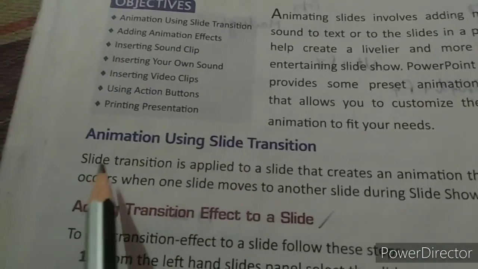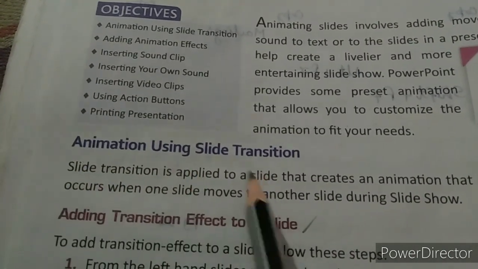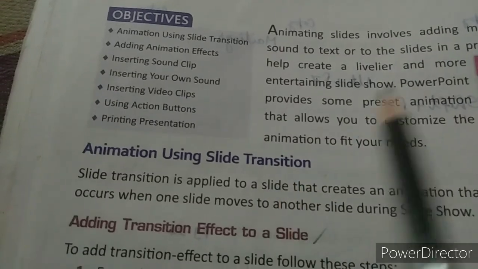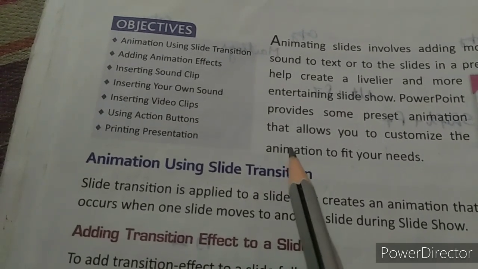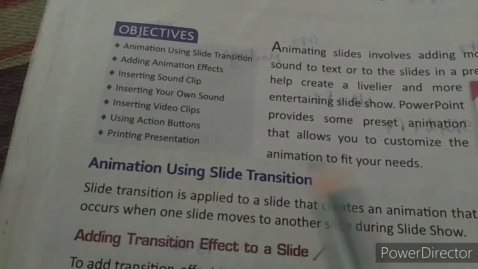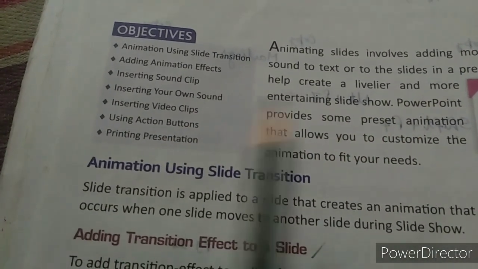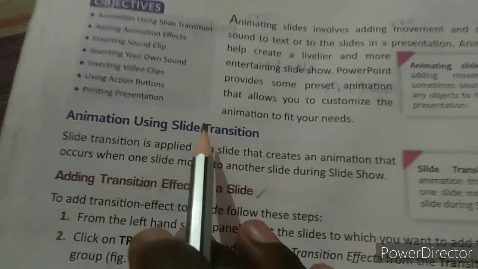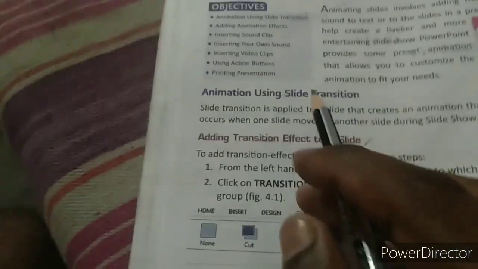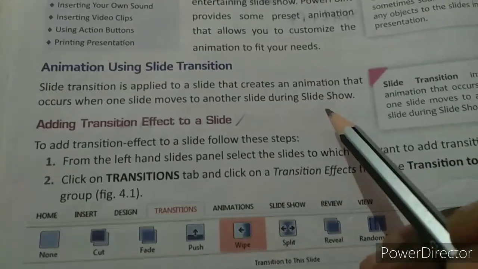Now next thing, here animation using slide transition. First of all, you should know what is slide transition. When one slide comes and exits and another slide comes to the stage, this event is known as transition, right? Slide transition means entry of one slide and exit of another slide, right?